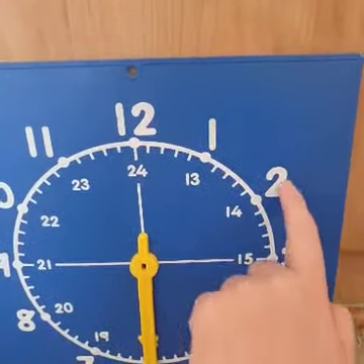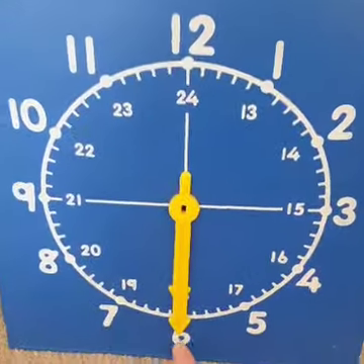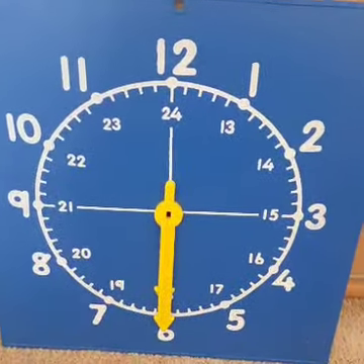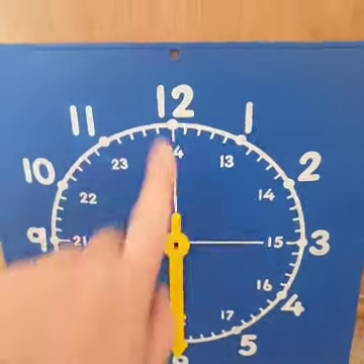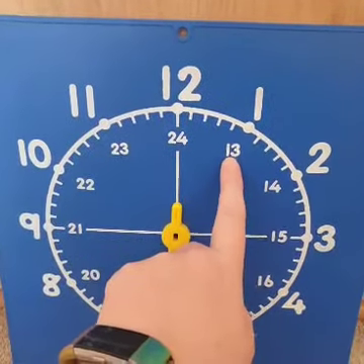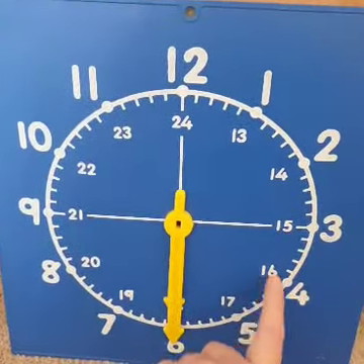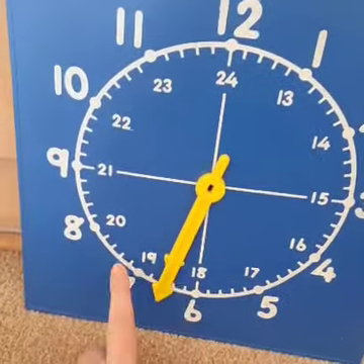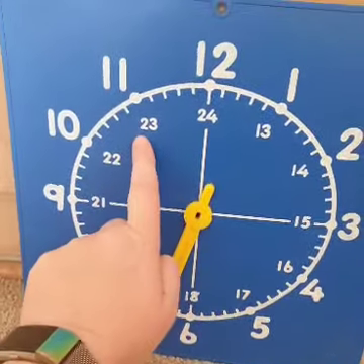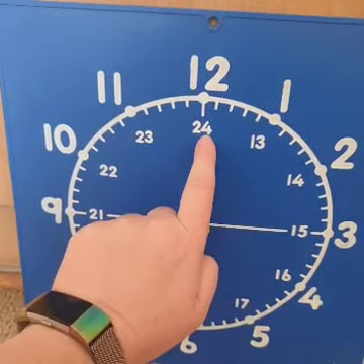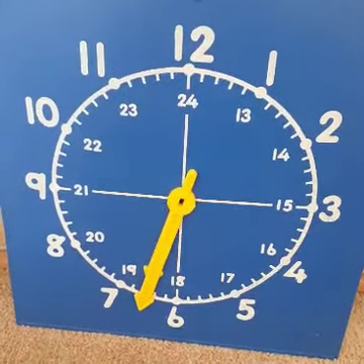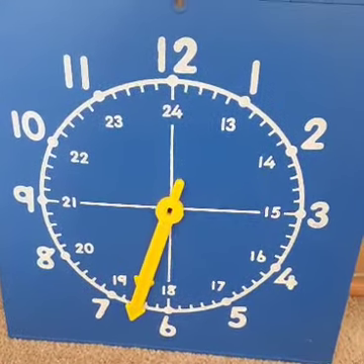These numbers are all going to be in the morning. When it hits 12, it becomes 12 p.m. Then we have 1 p.m., 2 p.m., 3 p.m., 4 p.m., 5 p.m., 6 p.m., 7 p.m., 8 p.m., 9 p.m., 10 p.m., 11 p.m., and we start again. This becomes 12 a.m. And that's how we know. If it's a.m., it's in the morning. p.m. is afternoon.